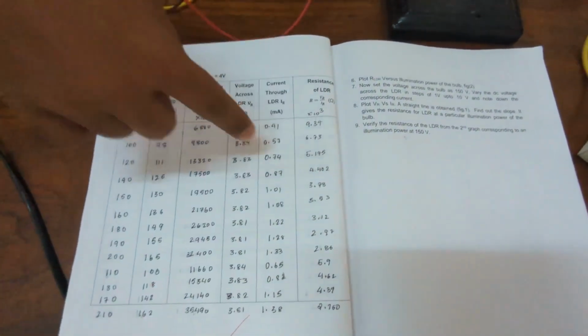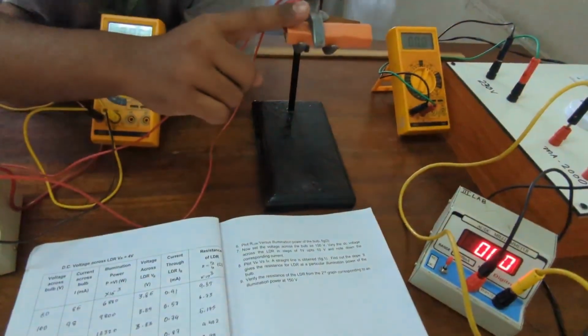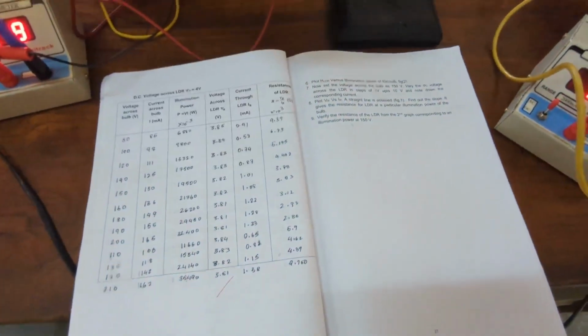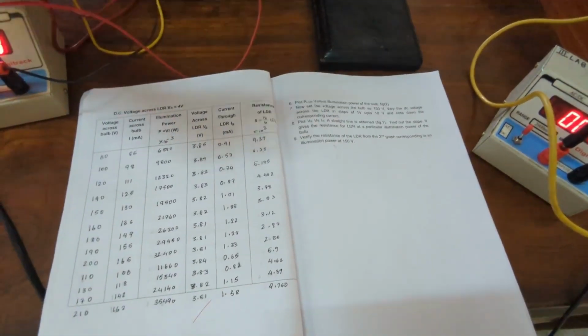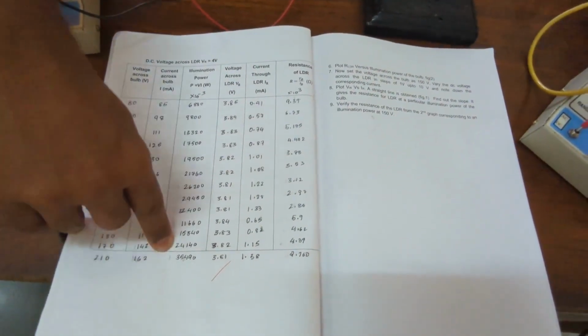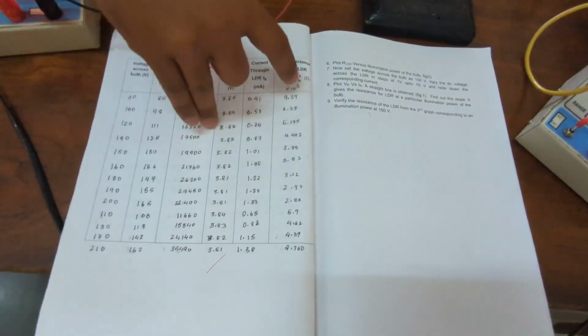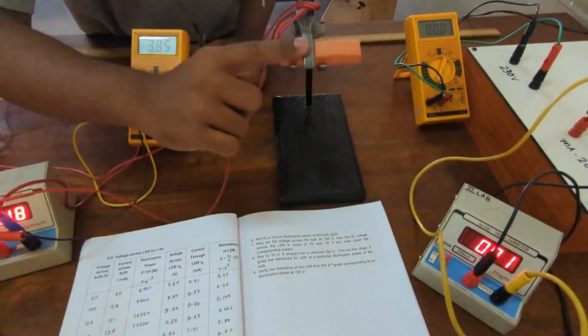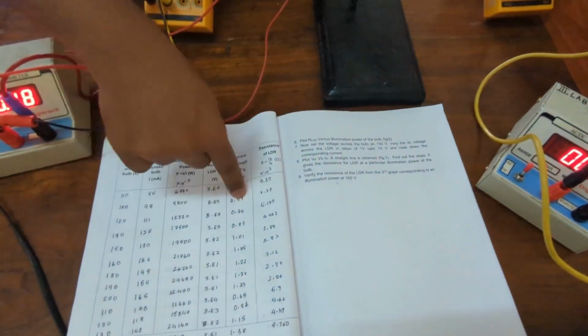And again here we have the voltage across the LDR, and you have current passing through the LDR. So when you divide voltage by current, what will you get? You get resistance, right? So we are measuring the light output in terms of power, and we are measuring the resistance across this. Okay. So for this you multiply both, for this you divide V by I.